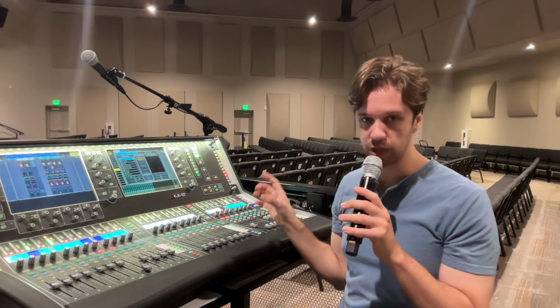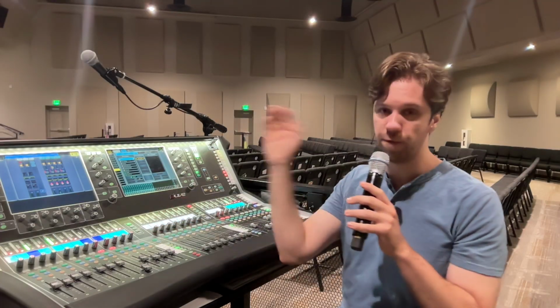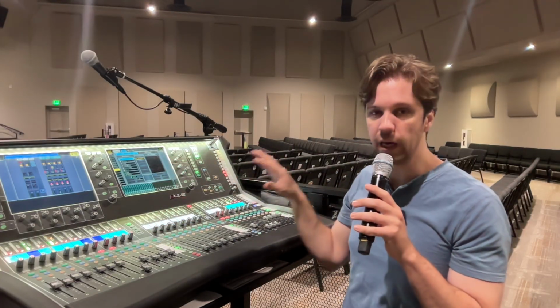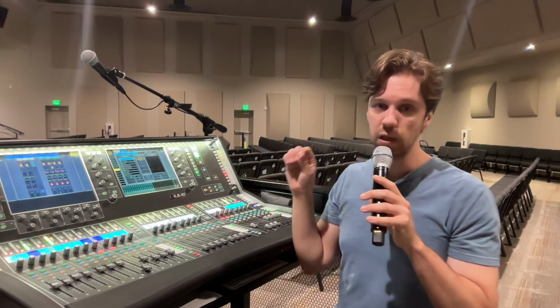If you don't know what a show file is, it is the most important thing on the soundboard. The show file is all of our settings, all of our scenes, all of our presets and libraries and effects, and every single thing in this soundboard is stored in the show file. If we lose our show file, we lose everything.